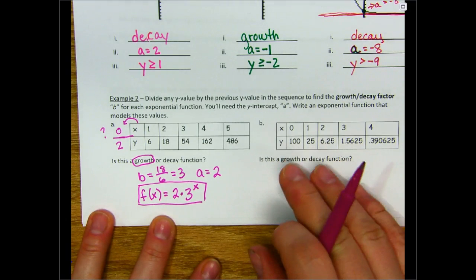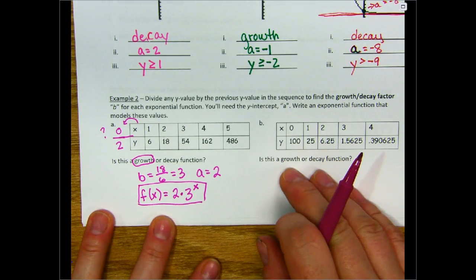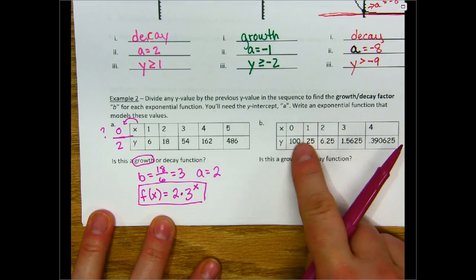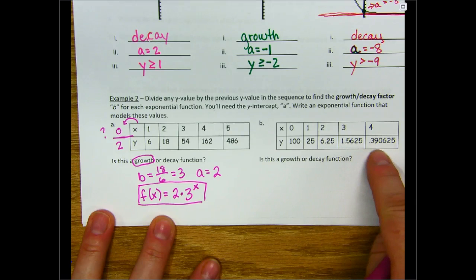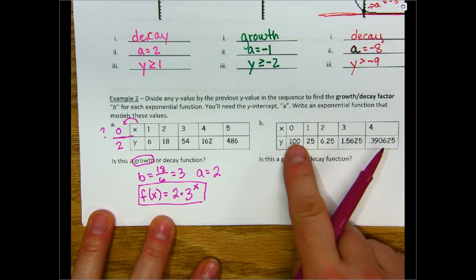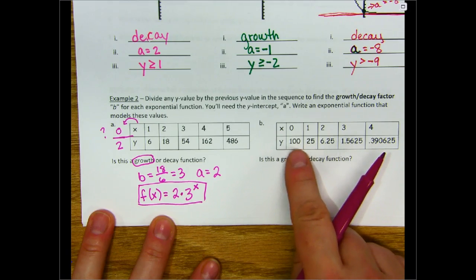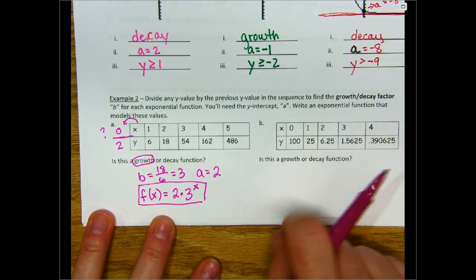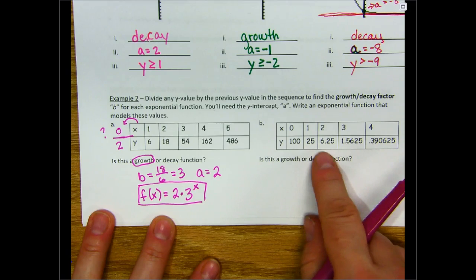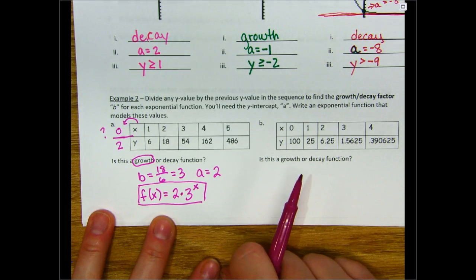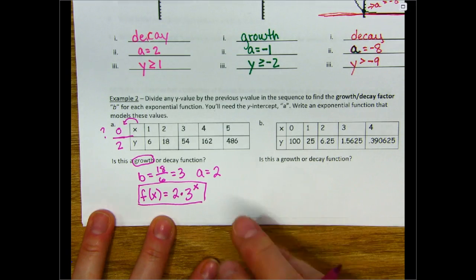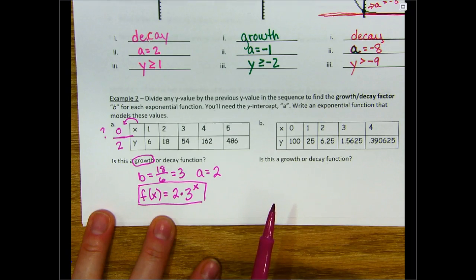So let's go ahead and see, what do you guys think about b? Is this one growth or decay? Is it increasing or decreasing? Can you tell me what the initial value is? Hint, I already gave it to you. And can you tell what the rate of change is? So that's going to be the tricky question. All right, so I've got 3 questions for you, so let's see if you can answer them.